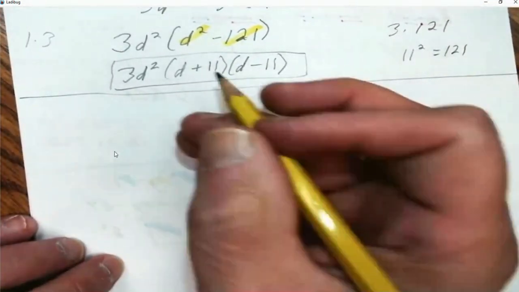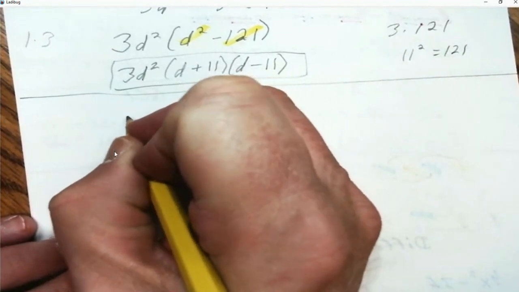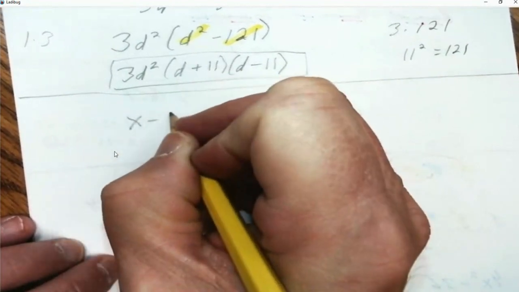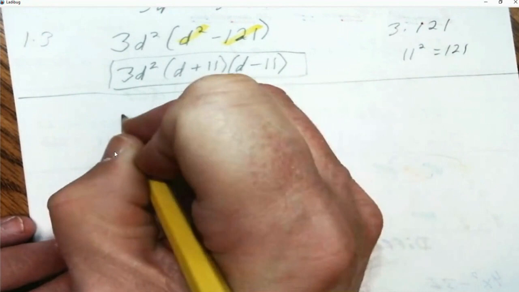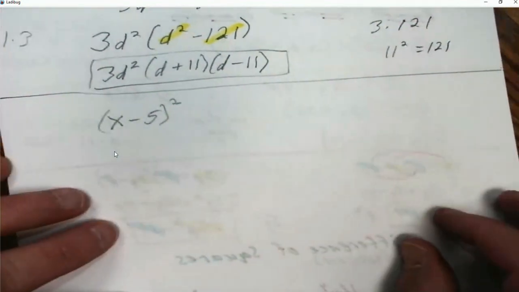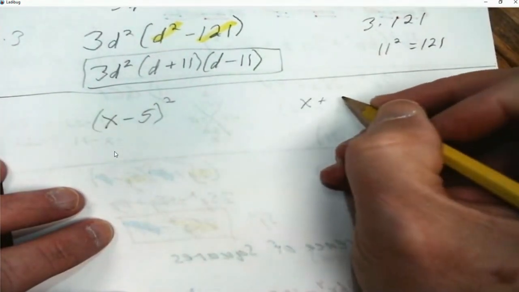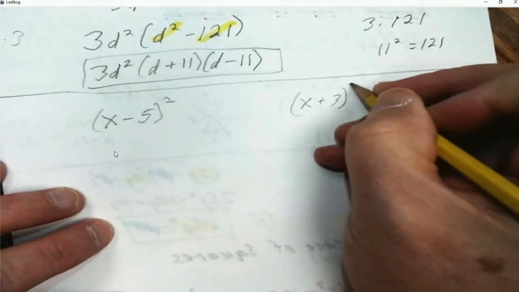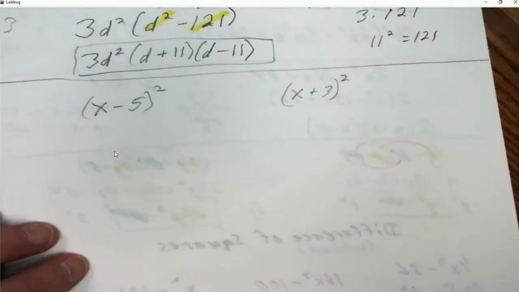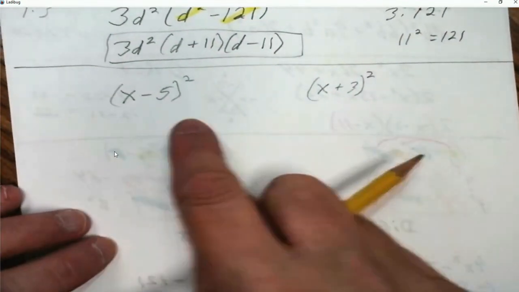Now it's trying to teach us something else. It's talking about a perfect square trinomial. So it says square binomials. If we have x minus, let's say, 5, and we square it, and over here we'll do two at the same time, x plus 3, and we'll square it. If we square these binomials, it will give us a perfect square trinomial.